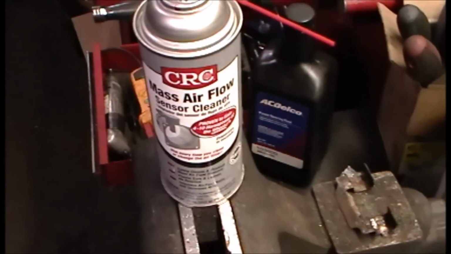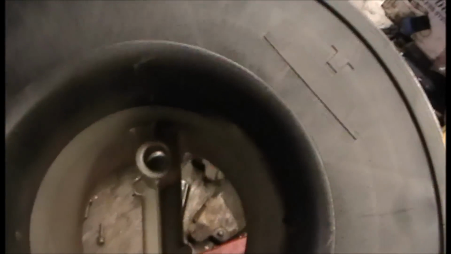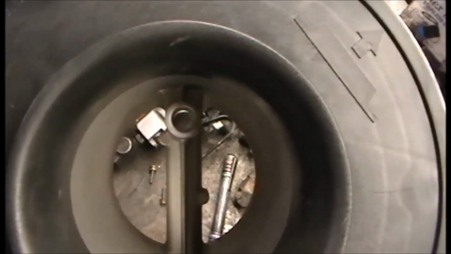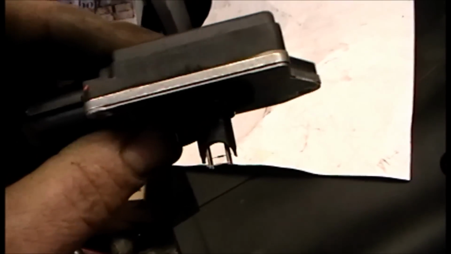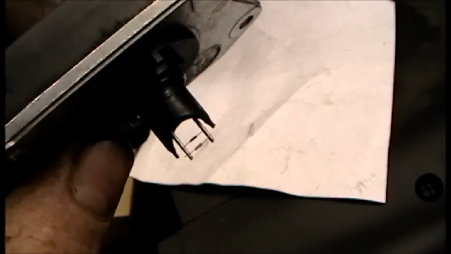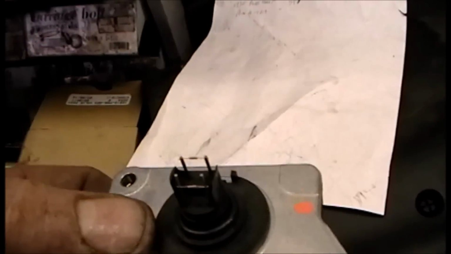So pretty much get a can of mass airflow sensor cleaner and spray that off. Like I said, you could just do it right through the hole that this goes in and be done a lot quicker than I am. You don't have to tear it totally apart. Just get that dirt off of there, throw it back together, and look at the results. There, after a quick shot of cleaner, it looks the same all the way around, so we should be good to go.